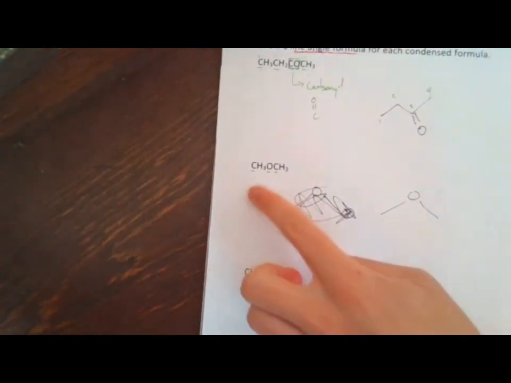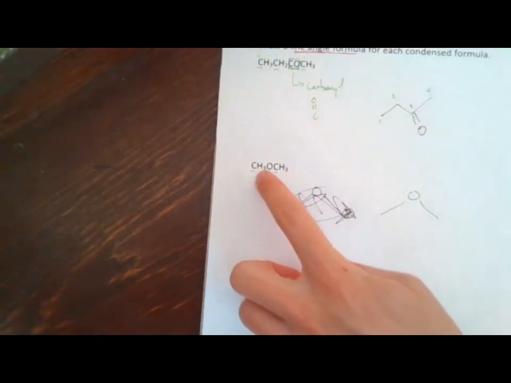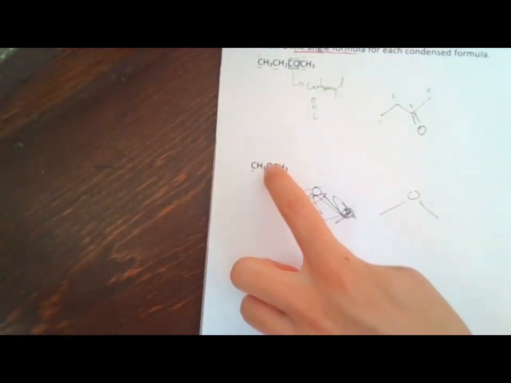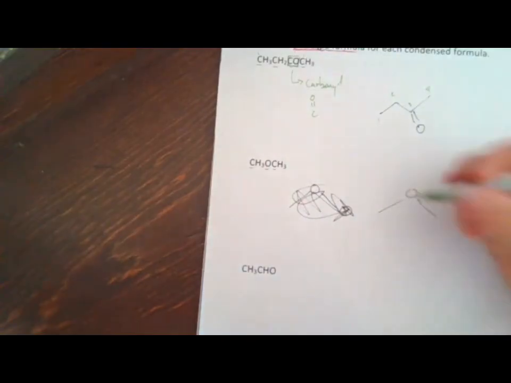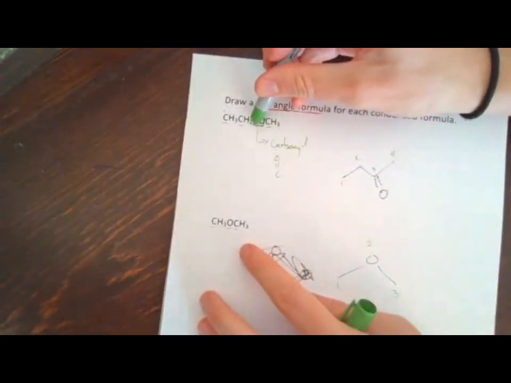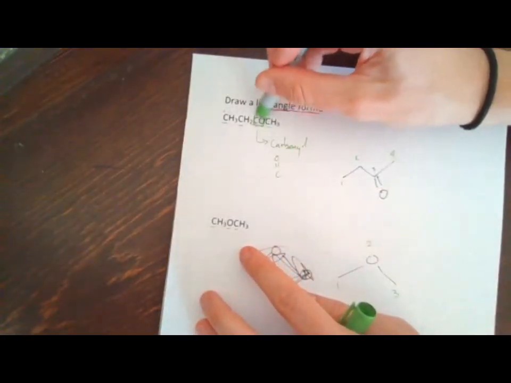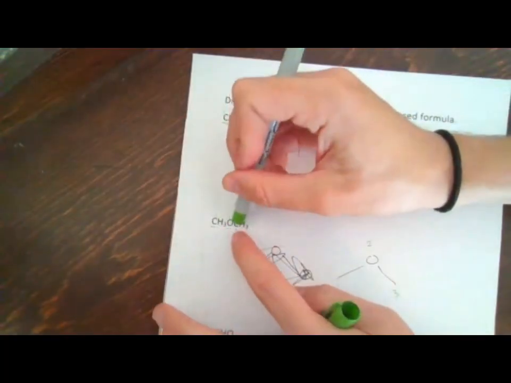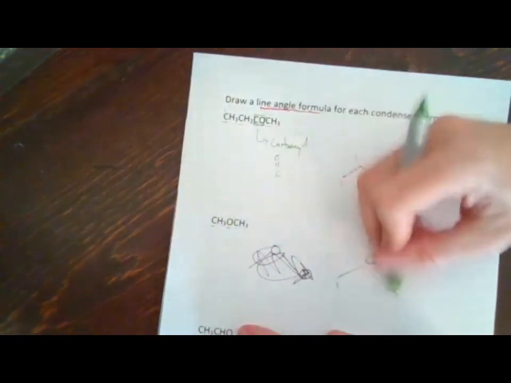There is one carbon that has hydrogens on it, then an oxygen, then a carbon with hydrogens on it. So the difference is: carbon without any hydrogens into oxygen, that's a carbonyl. Carbon with the hydrogens into the oxygen, that's an ether.